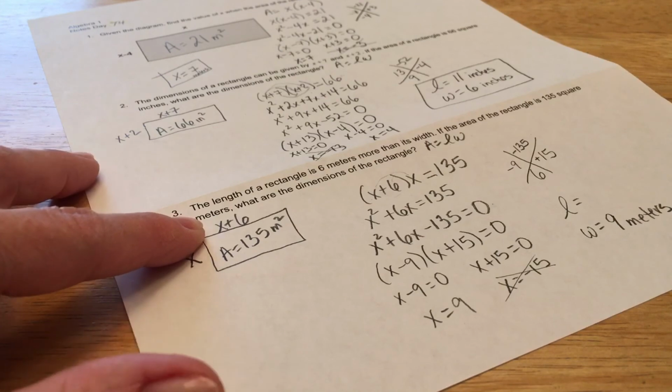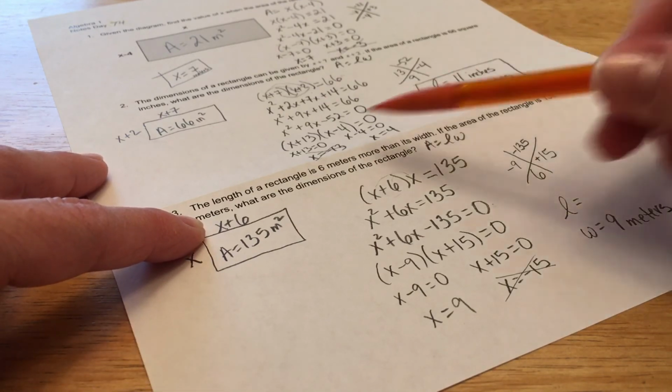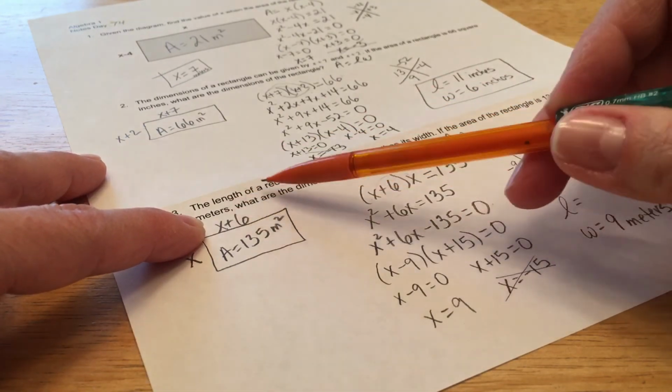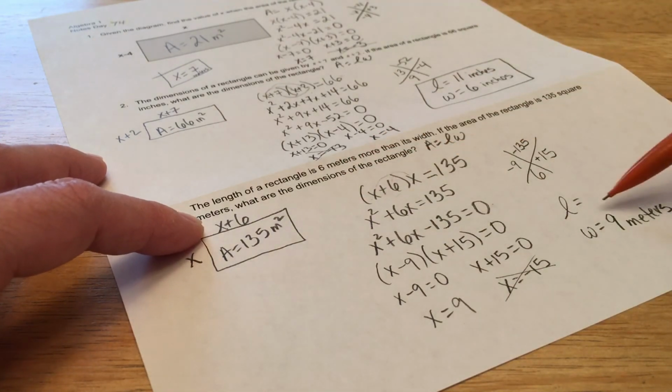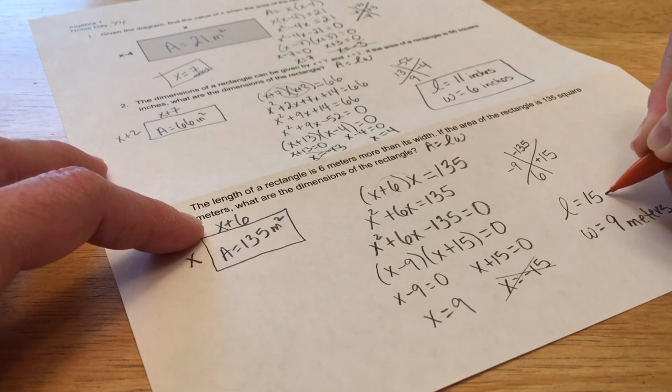Our length is x plus 6, or if we go back and read the question again, the length of a rectangle is 6 meters more than its width. Well, if the width is 9, 6 more than that is 15.